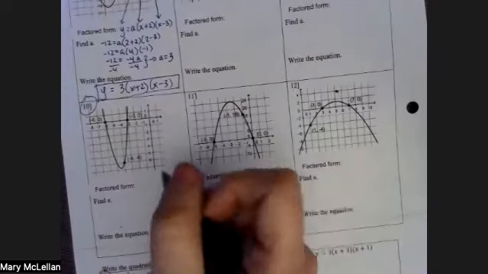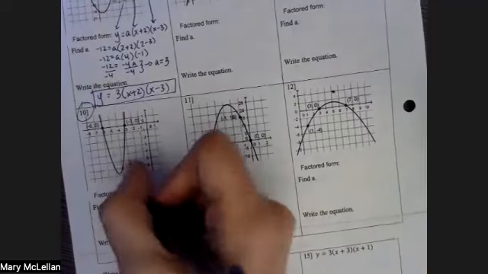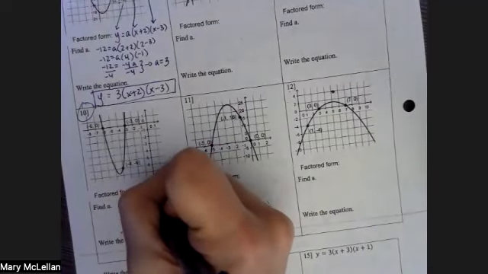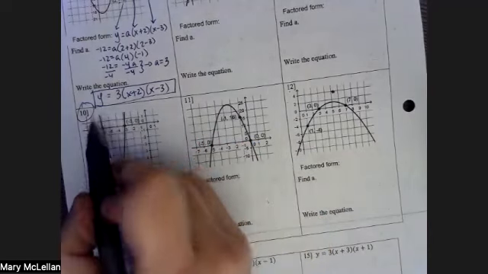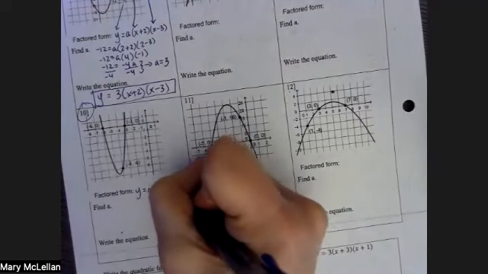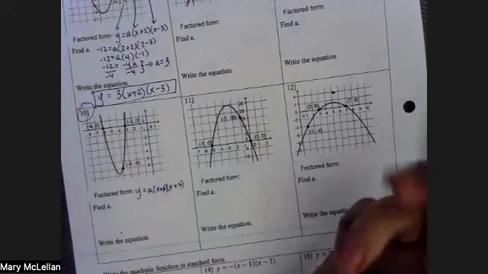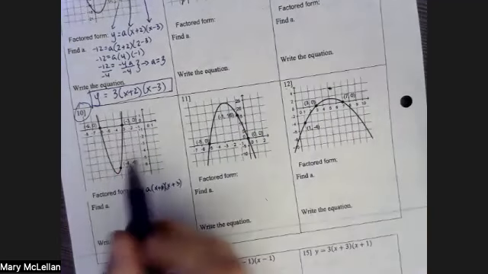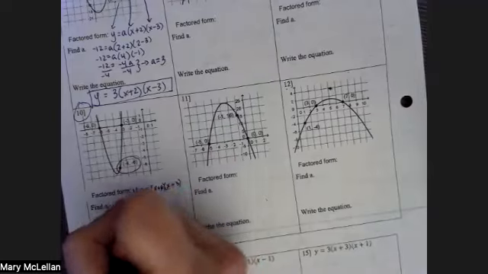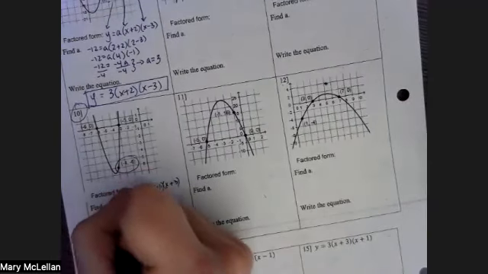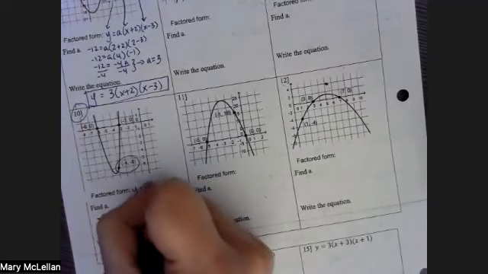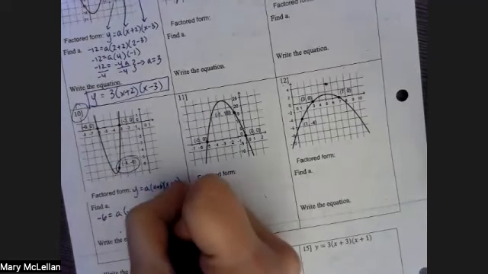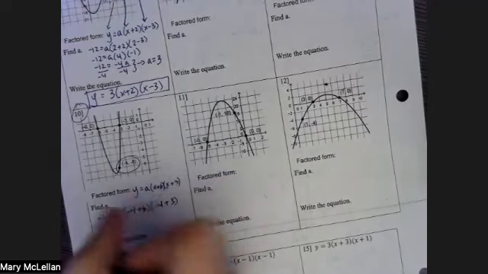Okay, factored form. This is going to be y equals a. I'm going to use my x-intercepts, x plus 6, don't forget to change your sign, and x plus 3, don't forget to change your sign. Now I solve for a by plugging in my third point. Y becomes negative 6 equals a times x becomes negative 4 plus 6, negative 4 plus 3.